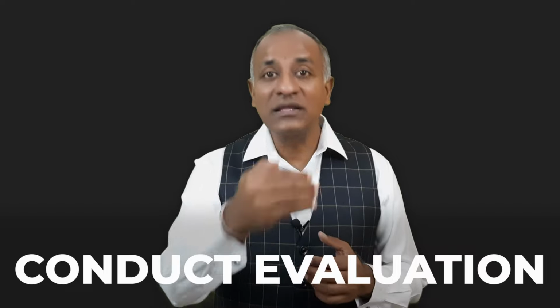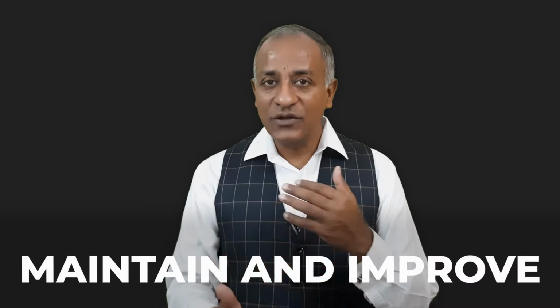The fourth one is talking about that we have to actually conduct the evaluation to see that whether the auditor fulfills that requirement or not. And the fifth and the last is talking about how we can maintain and see that auditor is upgrading to the next level. So this is a brief about clause number 7 of ISO 19011 2018 version.